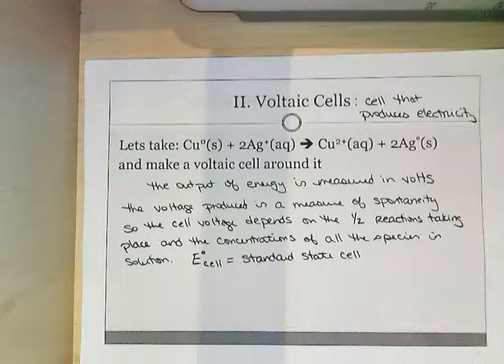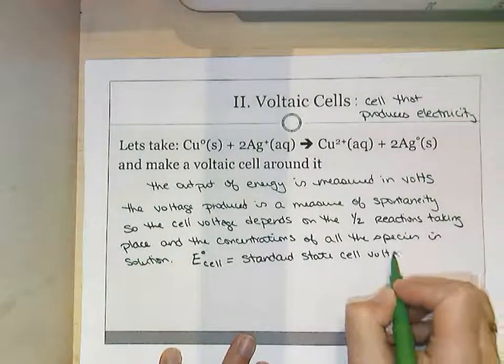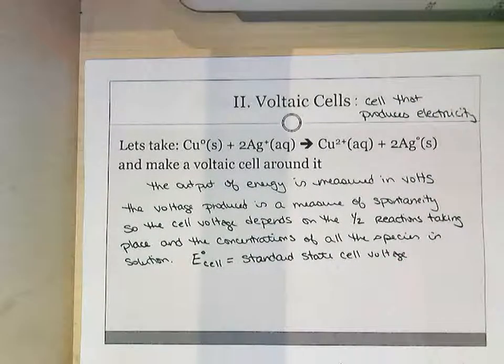And so if I know the voltage, and I'm at standard state, then I can figure out things about K and Q and G and all those kinds of things. So it tells us information about the cell.